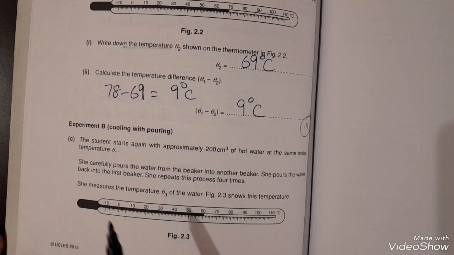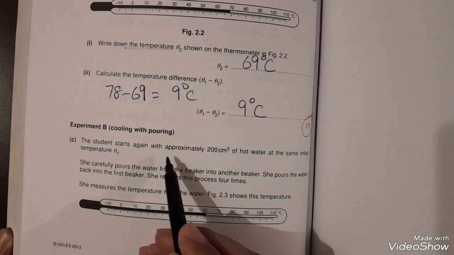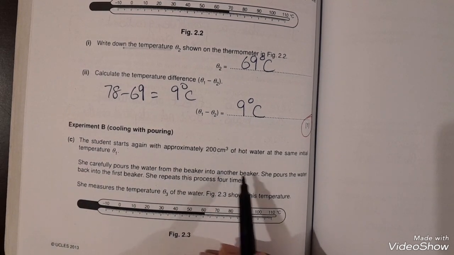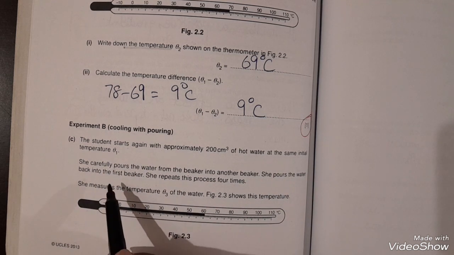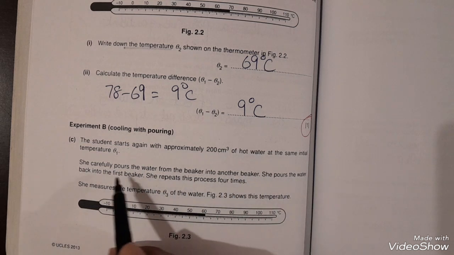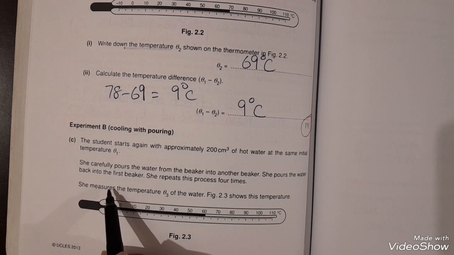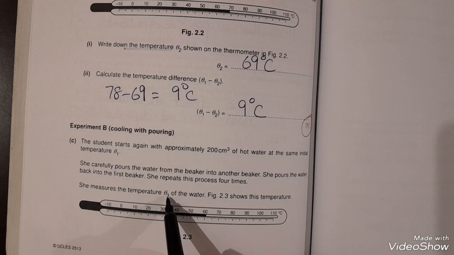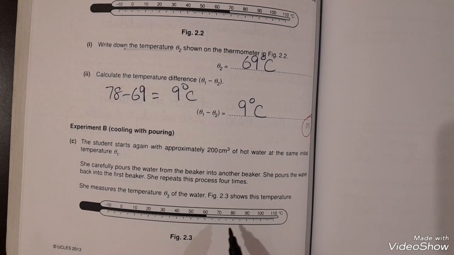Then experiment B states cooling with pouring. The student starts again with approximately 200 centimeter cube of hot water at the same initial temperature θ1. She carefully pours the water from the beaker into another beaker. She pours the water back into the first beaker. She repeats this process 4 times. She measures the temperature θ3 of the water. Figure 2.3 shows this temperature. So this is the thermometer shown in figure 2.3.